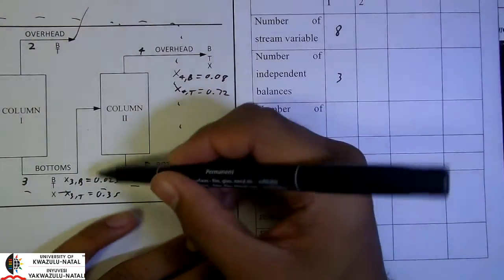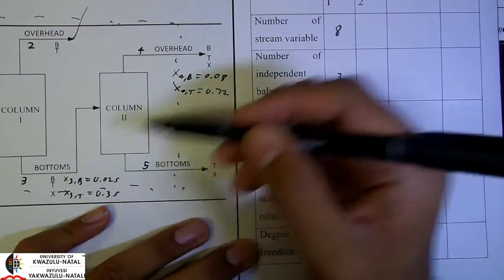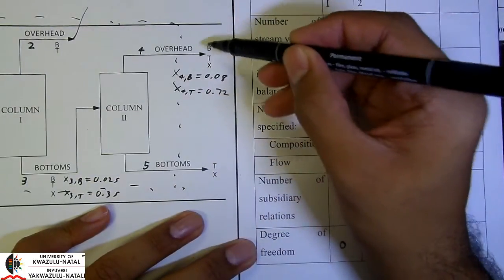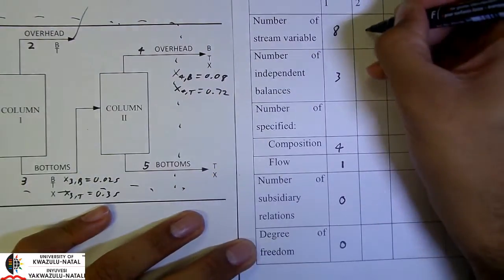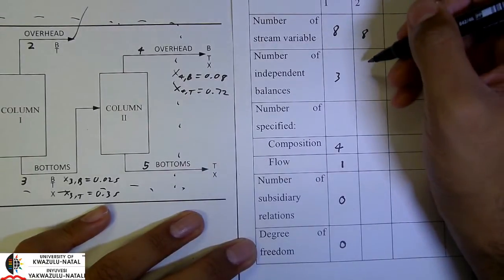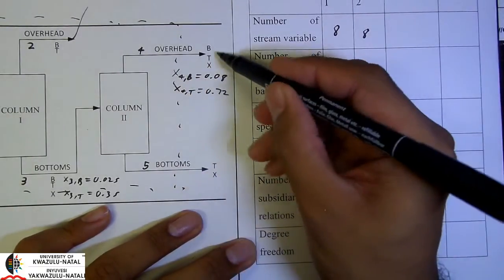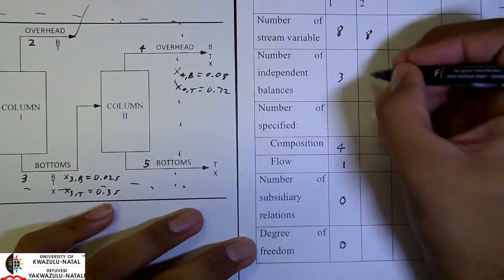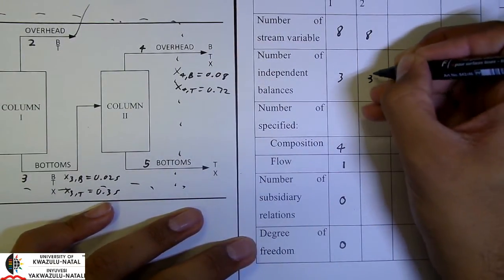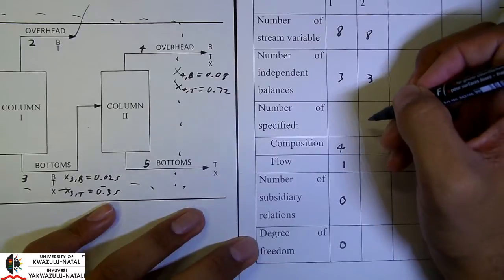Okay, counting very similarly, we have 3 here, plus 3 components, plus another 2, so that will give you 8 independent variables. Once again, there are a maximum of 3 components associated with column 2, so that's 3 independent balances.